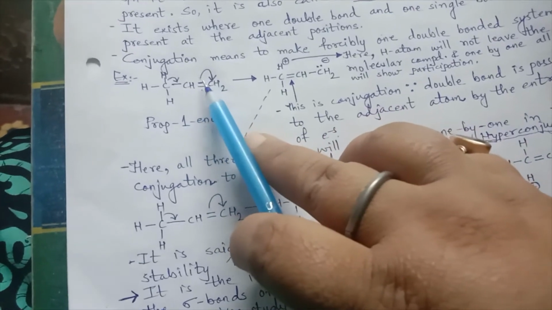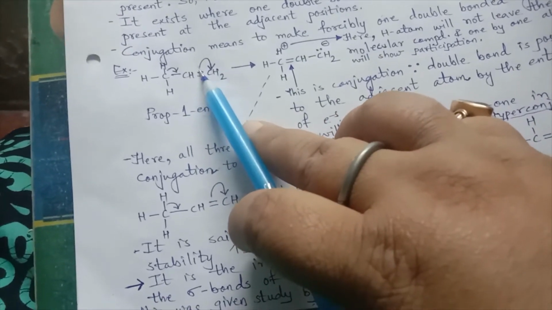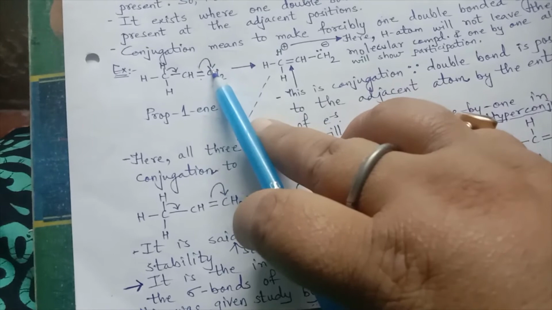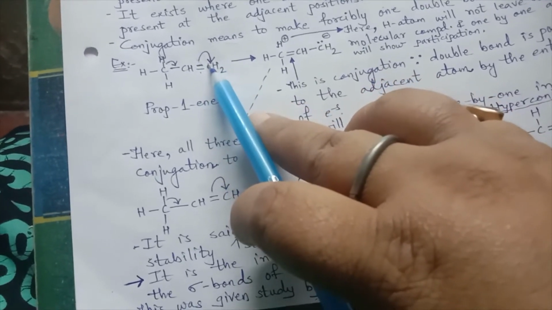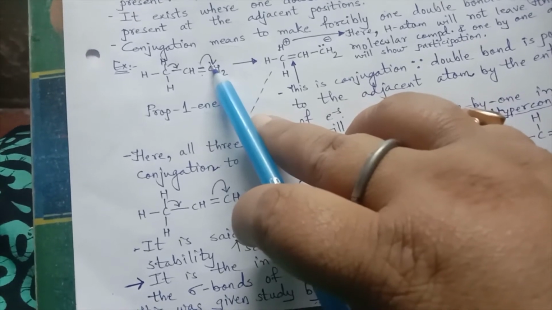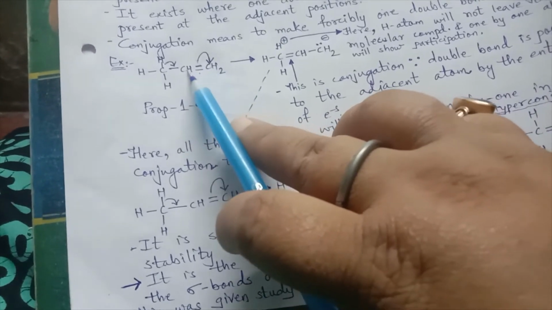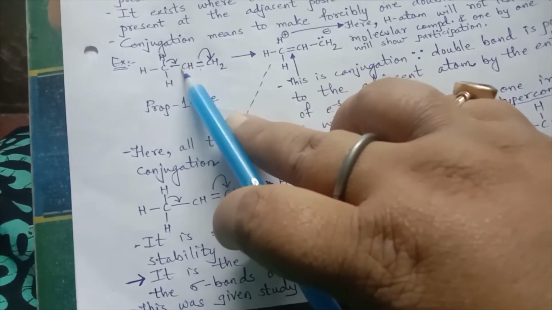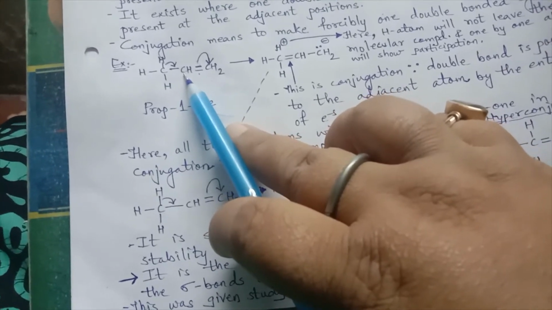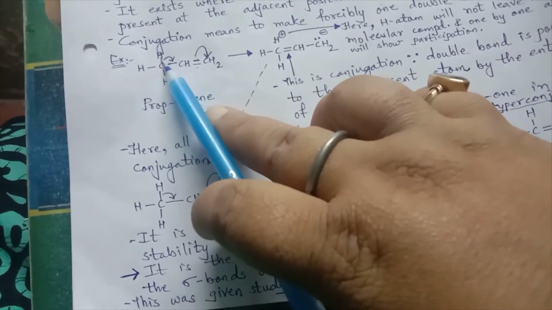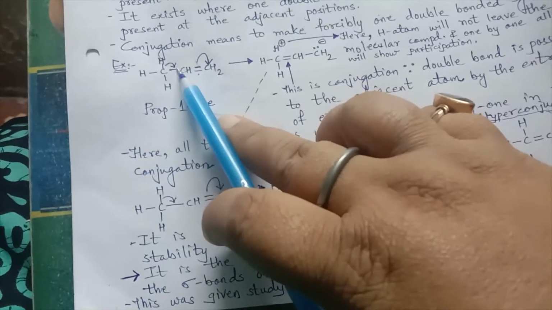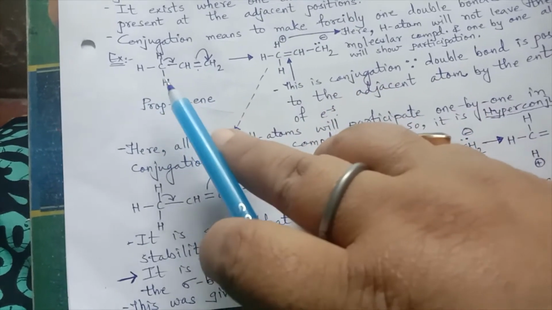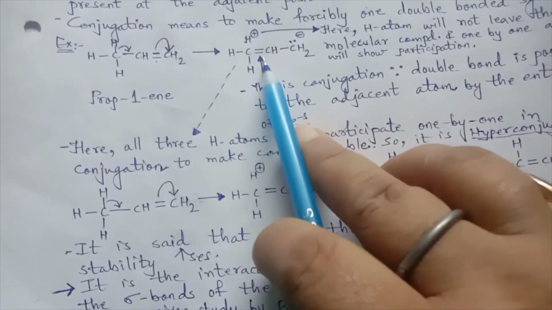And at the same time, simultaneously, this electron will be shifted to this carbon. Now this electron will shift to carbon. So the valency of carbon will not be satisfied because it will be 1, then CH2, and this will be 3. So still one more bond is needed. That is why this hydrogen will give both the electrons and the bond will take place. And so here will be the double bond.